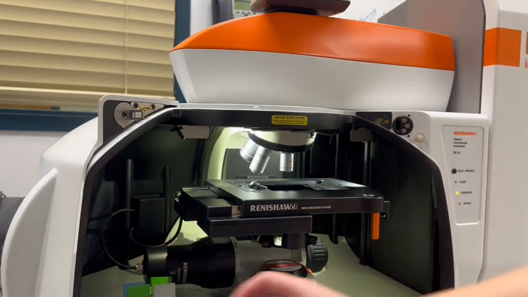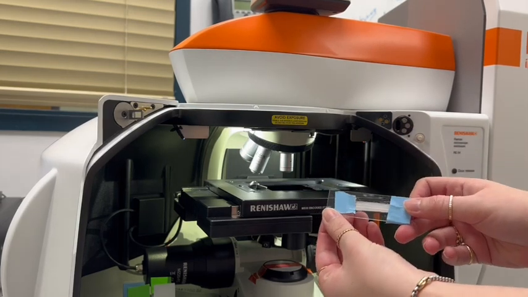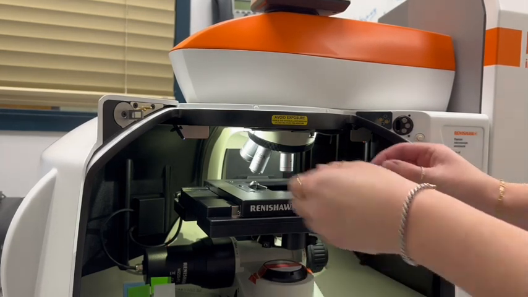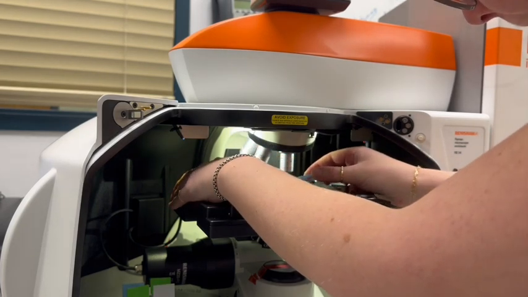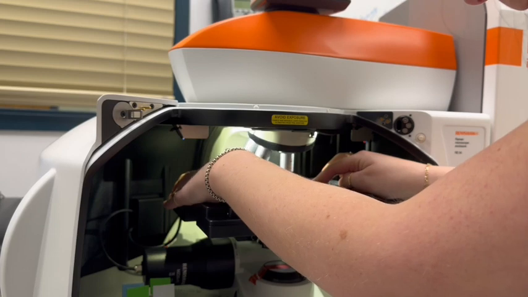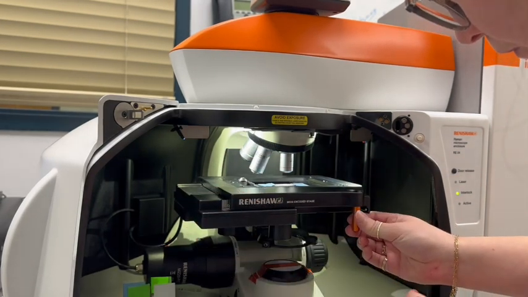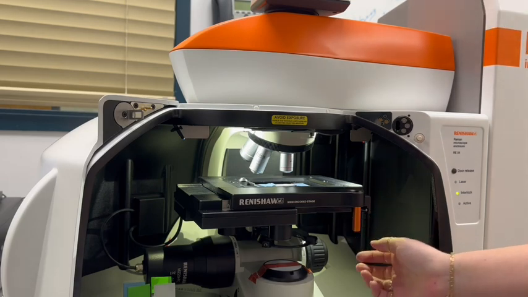Sample preparation guidelines will differ from sample to sample, so please contact a representative from the Prasad lab or Dr. Prasad to ensure that your sample prep is done correctly. For demonstration purposes, we will be using a polycaprolactone nanofiber sample.